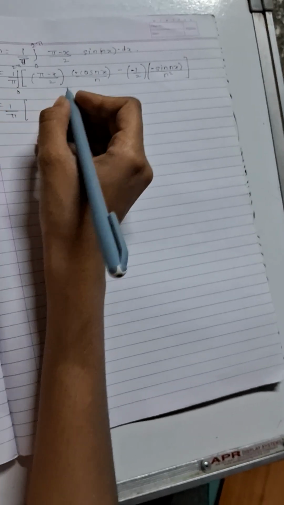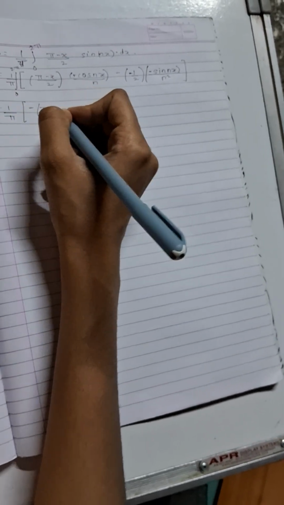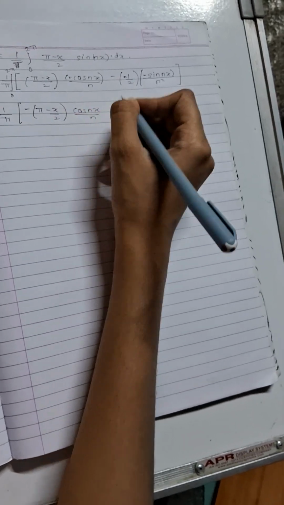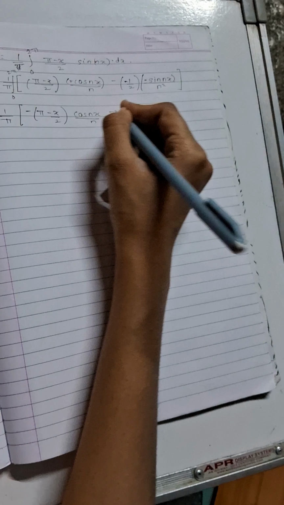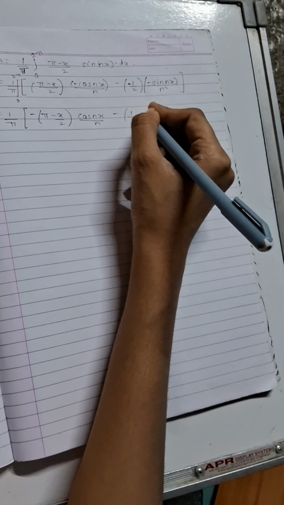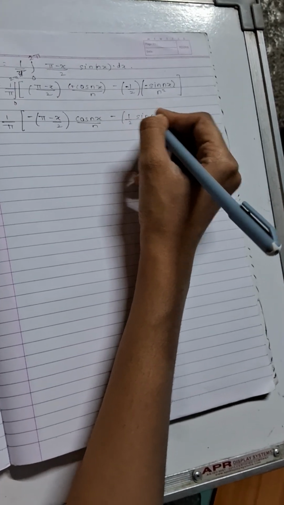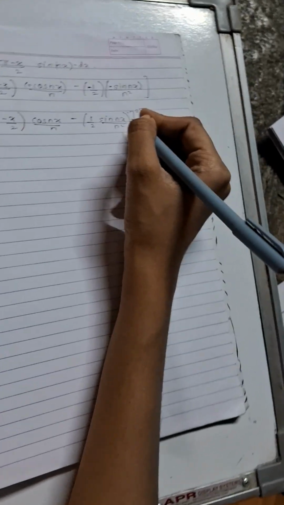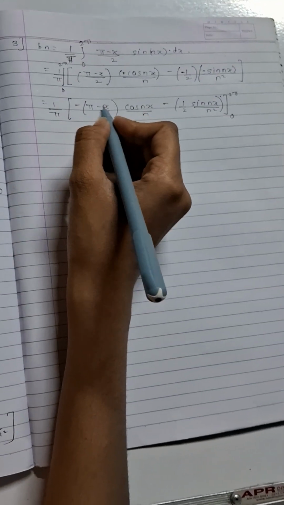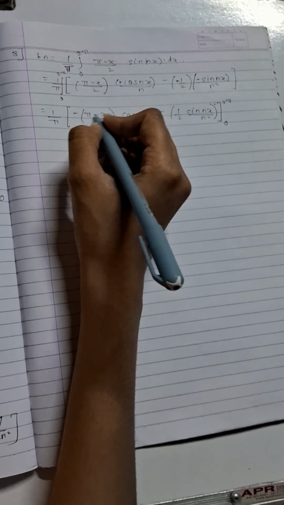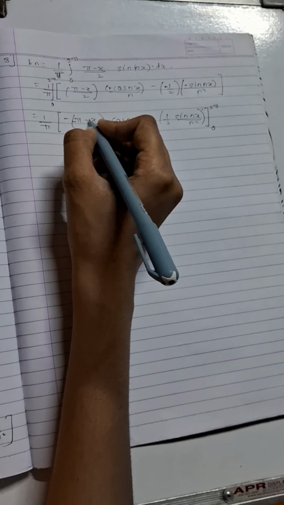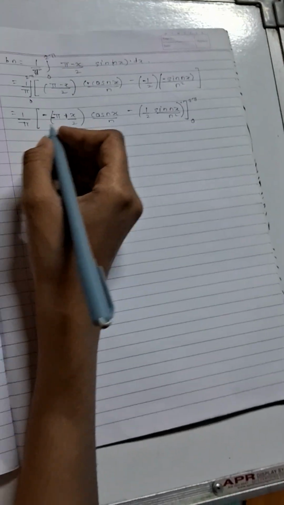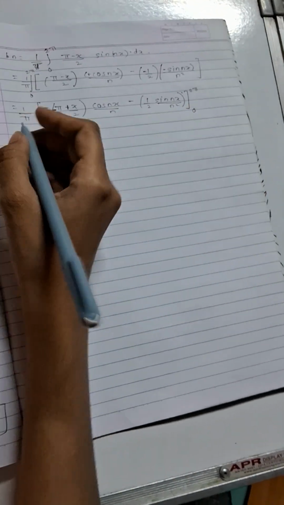1 by pi, this is minus pi, this is cos of nx divided by n. So 3 times minus will become a single minus. This is 1 by 2 sine nx divided by n square. 0 to 2 pi are your limits. So here we can directly put this minus inside, so the pi will become minus and it will become plus. So we have put this minus inside. Now next we have to put the upper limit and the lower limit over here.